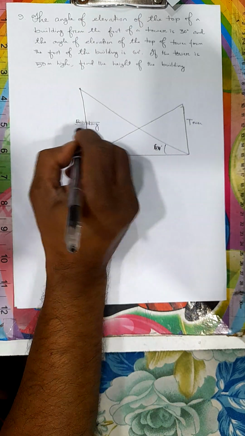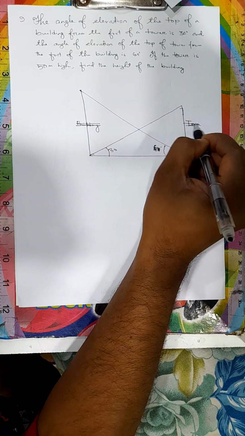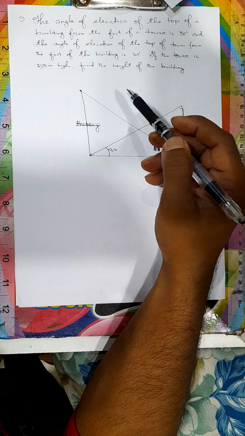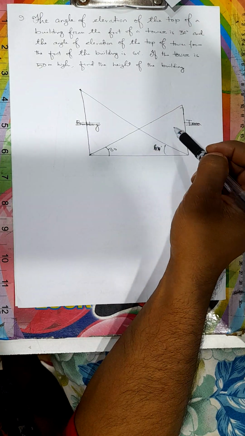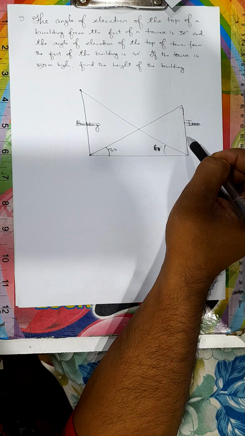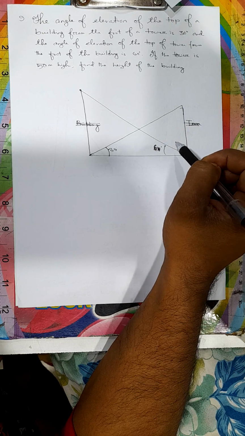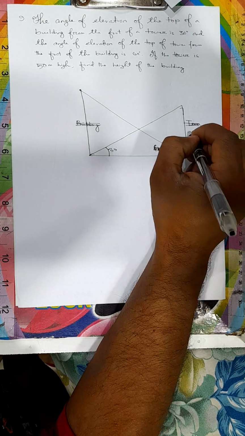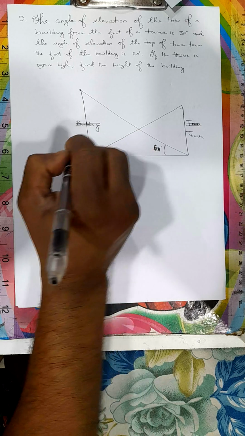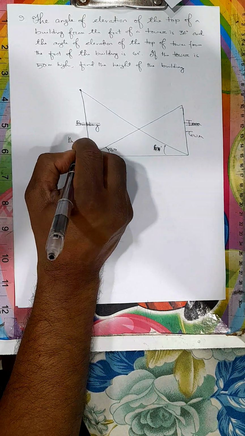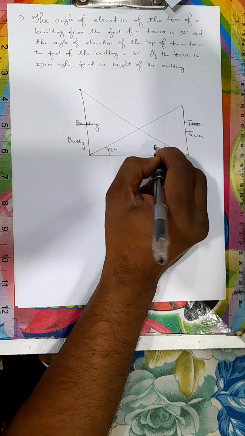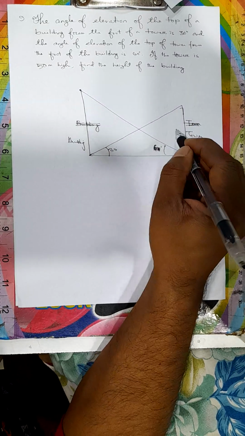So let us change the idea. The angle of elevation of the top of the building from the foot of the tower is 60 degrees. Right? So it is tower. Building. This is 60 degrees and this is 30 degrees.